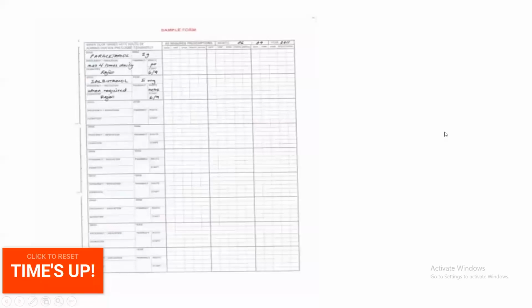Look at this chart. This is a chart for this patient. What do you see in this chart, and what will you do after seeing this chart?